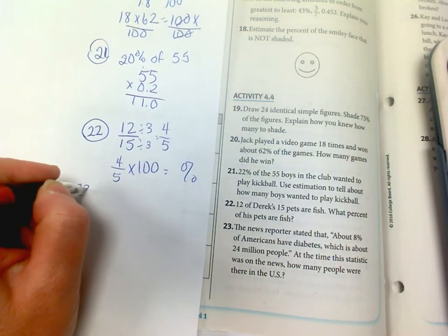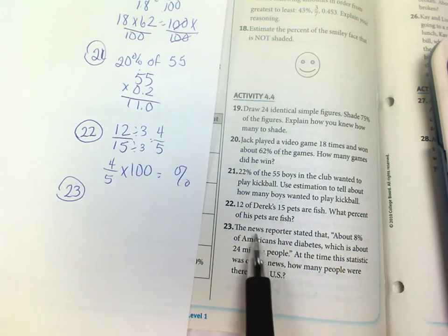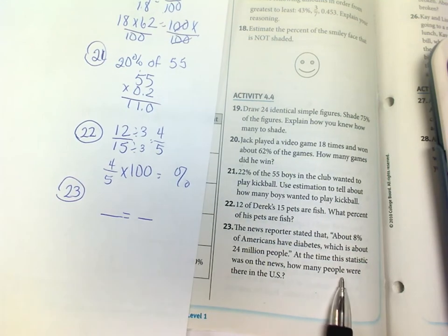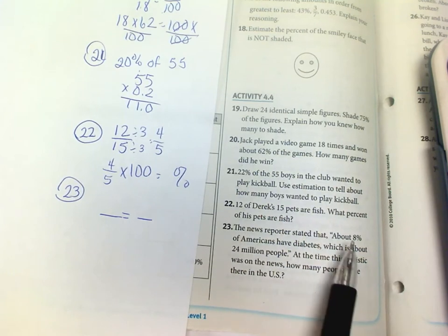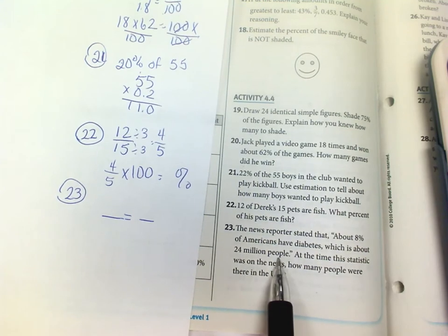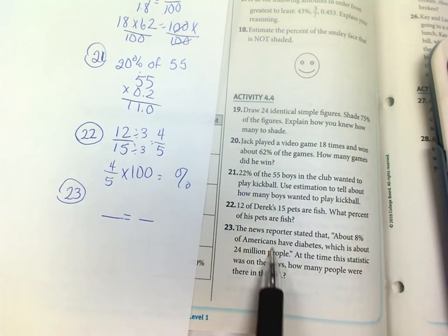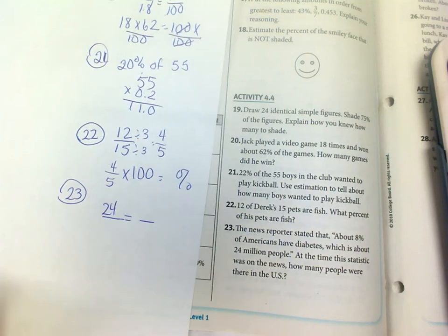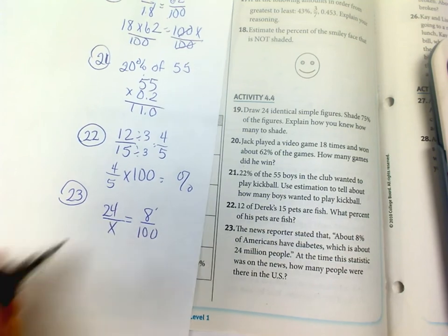Question 23. This one is another one. You can identify the times when you're going to try to figure out a proportion when you're given a percent and a number. So the news reporters stated that about 8% of Americans have diabetes, which is about 24 million people. What is about 24 million people? 8%. So that's not the whole, that's part of the whole. So the 24 million people would go on top, 8% would go on top, 100 goes on the bottom, and you're going to solve for X.